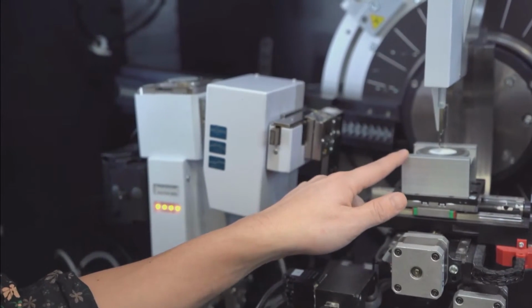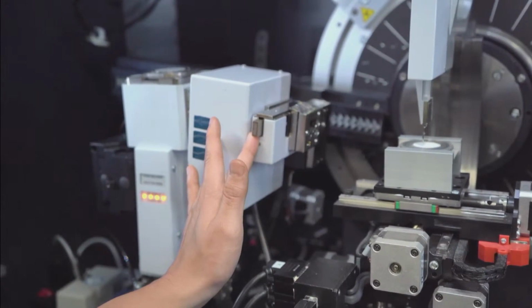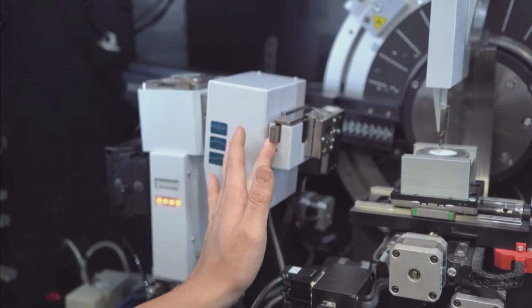Okay. And what's that little slit right after? This one right here is a nickel filter. So this is going to filter out K beta, and this is going to filter out some of the white radiation as well.